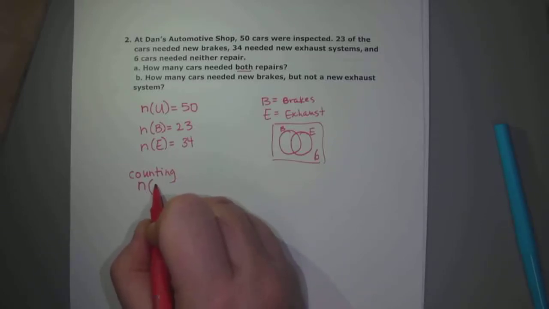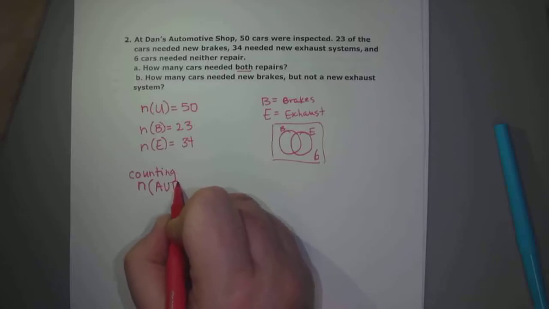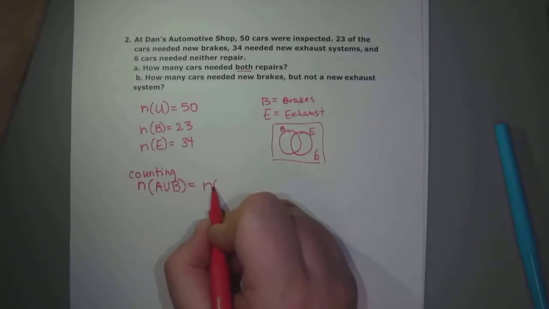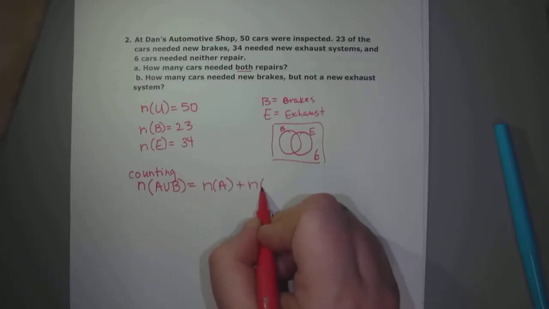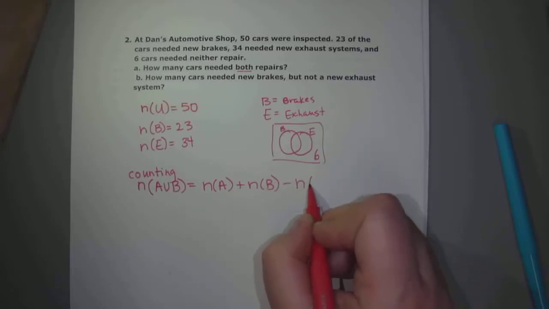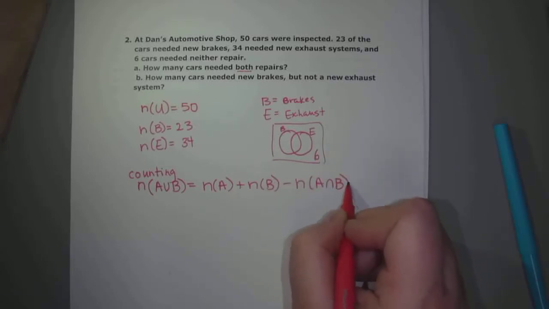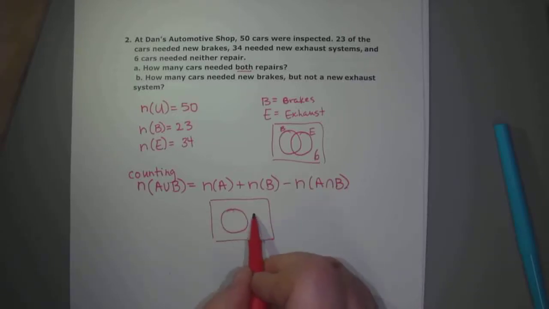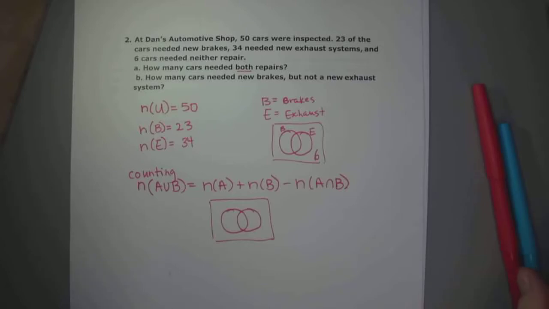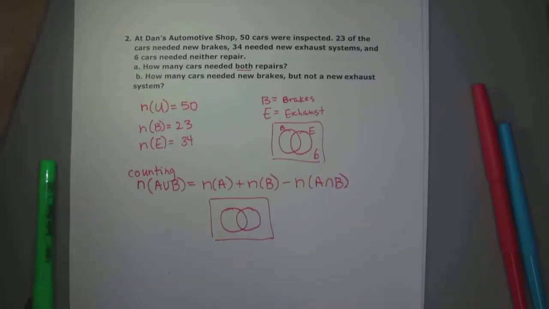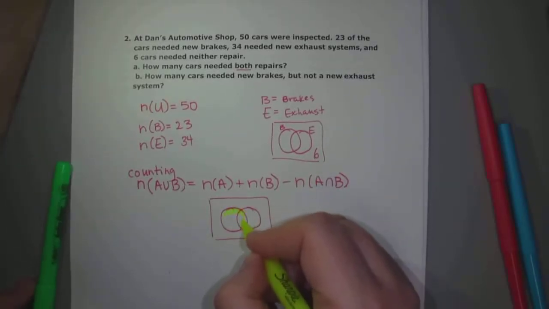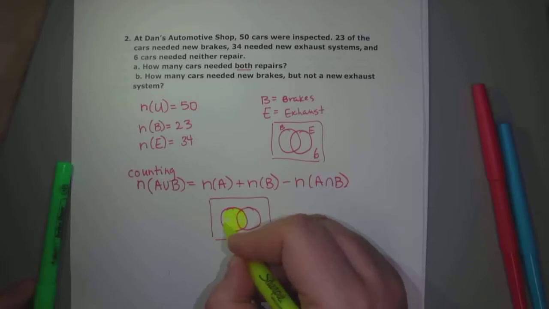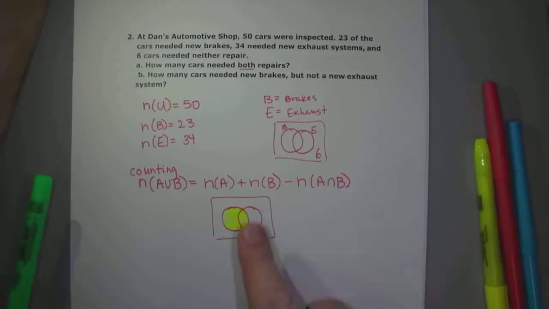With two sets, it says that if we want A union B, we can take the number in A, add the number in B, and subtract the intersection. So if we look at this, if we take the number in A, just grab a couple highlighters here. So this is saying take all of A and add to it all of B.